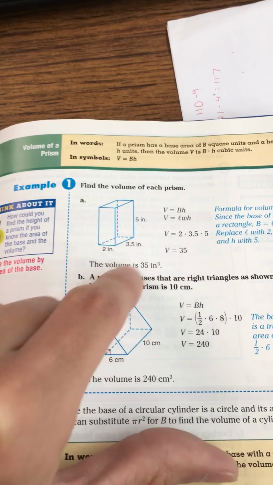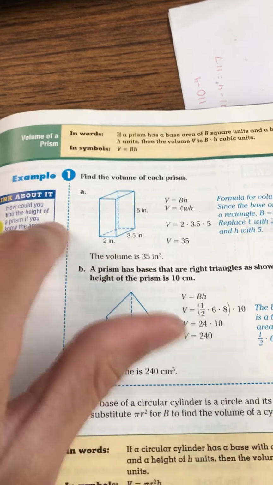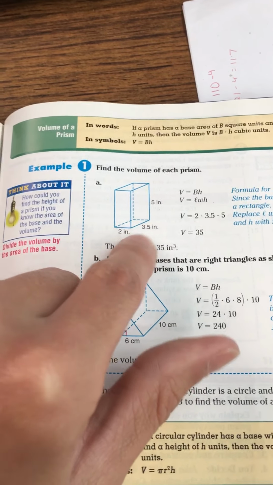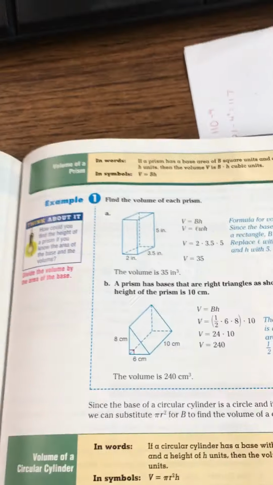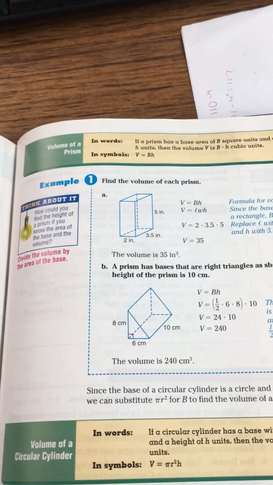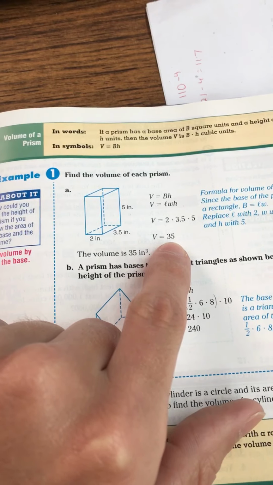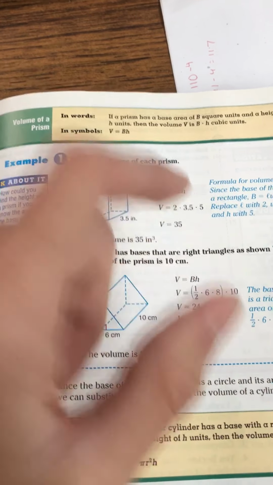So the length is 2 units long. It is 3.5 units wide and 5 units tall. So 2 times 3.5 times 5 is going to be 35. So you're going to have a volume of 35.